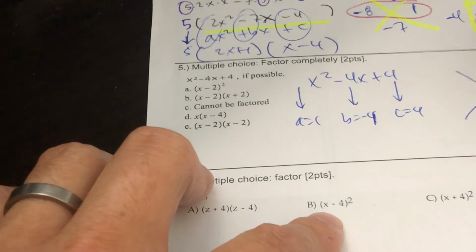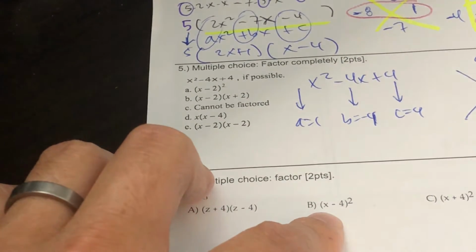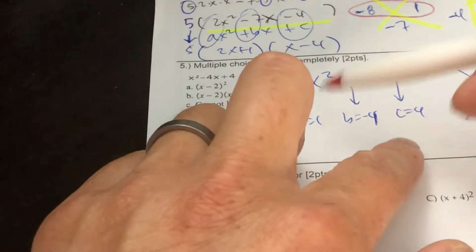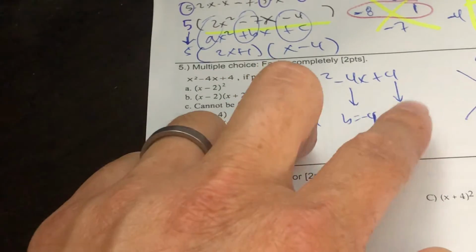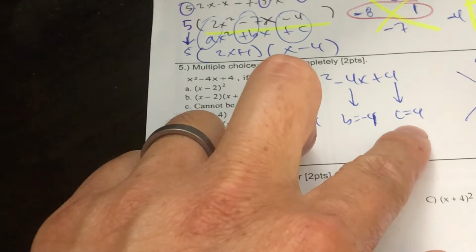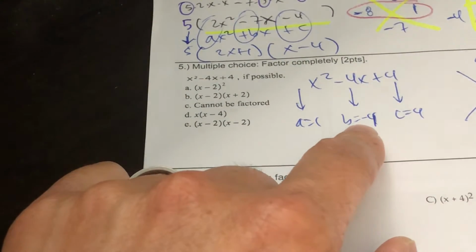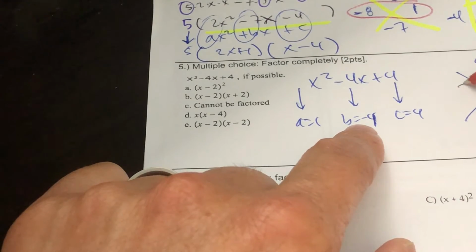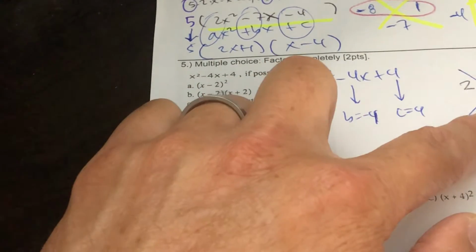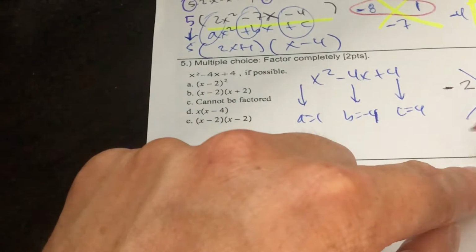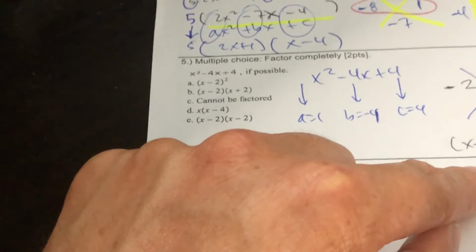And essentially this is not a trick, but just faster, right? Because my a value is 1, all I have to use is just the x. A times c is 4. My b value is negative 4. My two numbers that multiply to be 4 are 2 and 2, but I have to add them to be negative, which means they're both negative. So my answer is x minus 2, x minus 2.